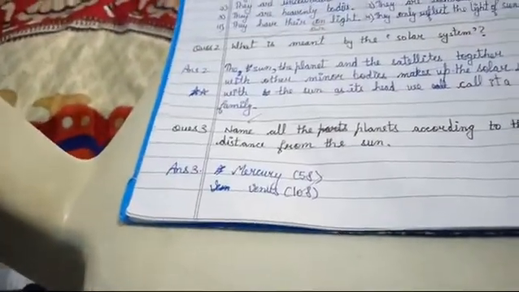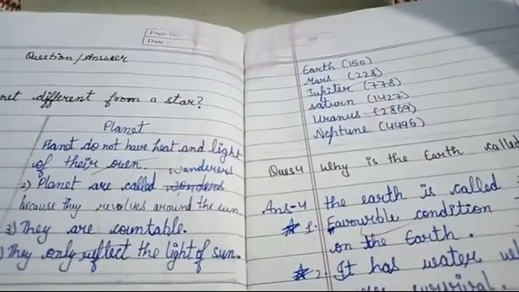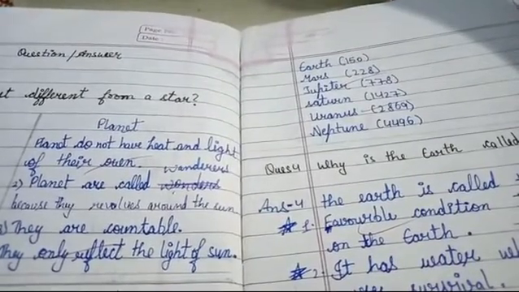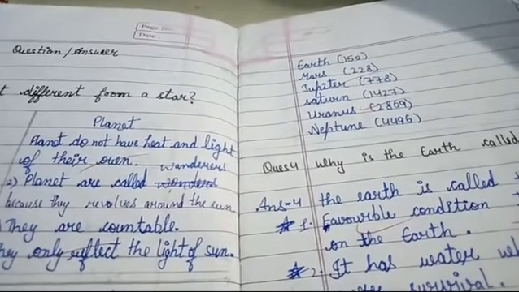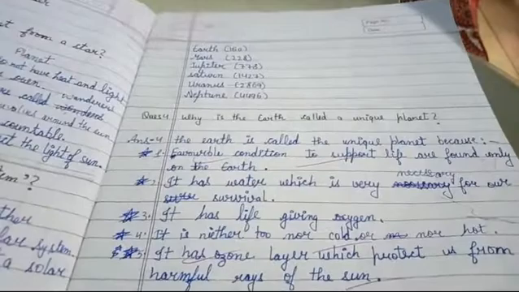You can note down: Mercury 58, Venus 108, Earth 150, Mars 228, Jupiter 778, Saturn 1427, Uranus 2869, Neptune 4496.